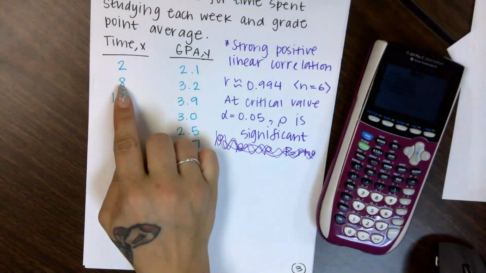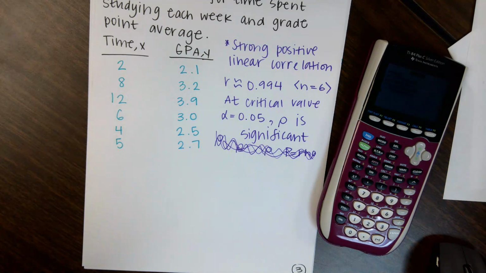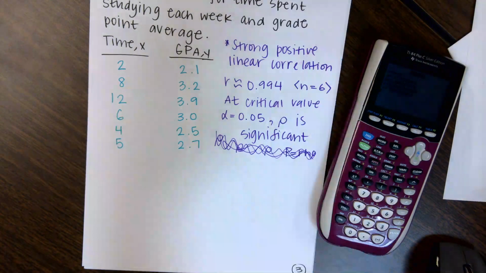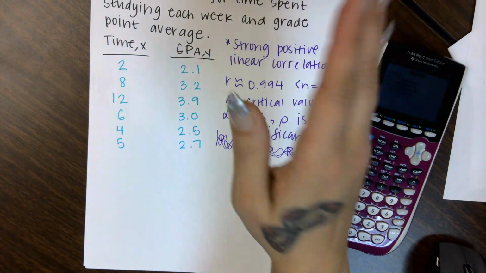1, 2, 3, 4, 5, 6. N being your data points. And I surveyed 6 students, and there was just a total of 6 that I spoke to. So my data set is based off of 6 different things. Okay, so hopefully that did make sense, y'all. Since I created my own numbers, I needed to make sure that it was significant before I did the line of best fit.